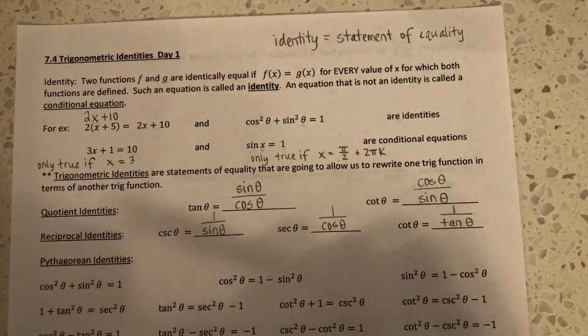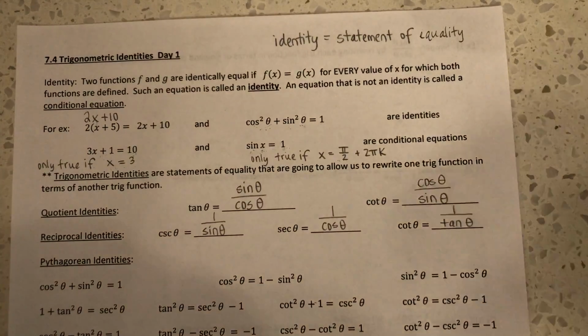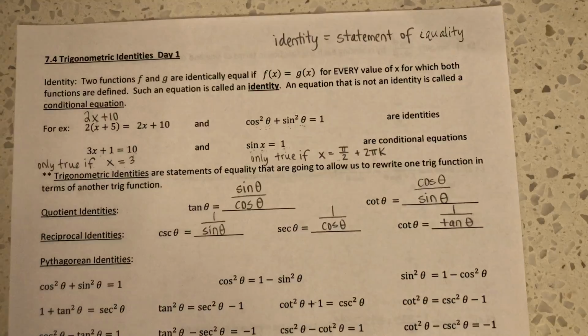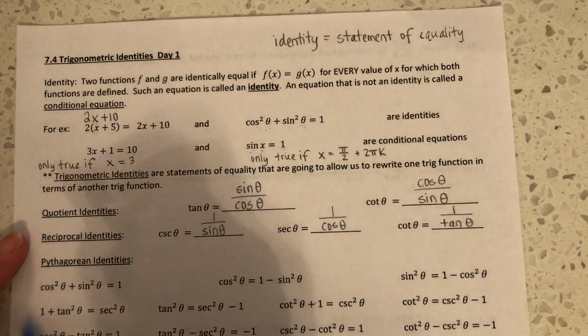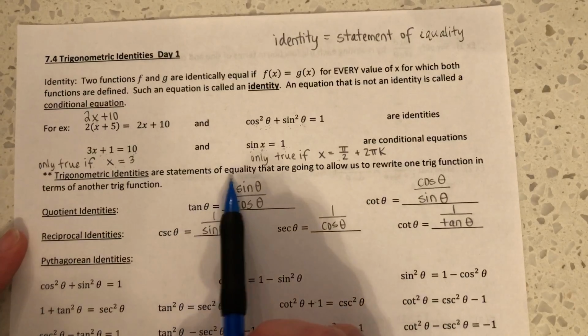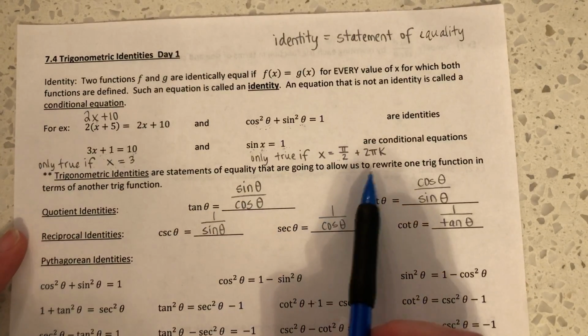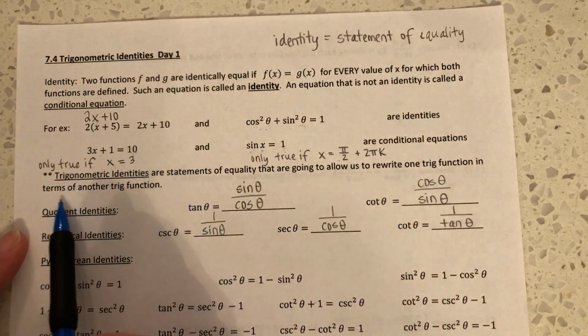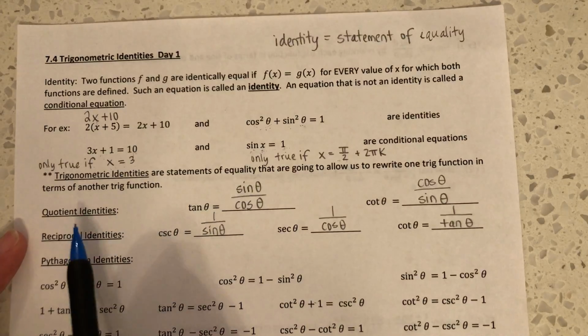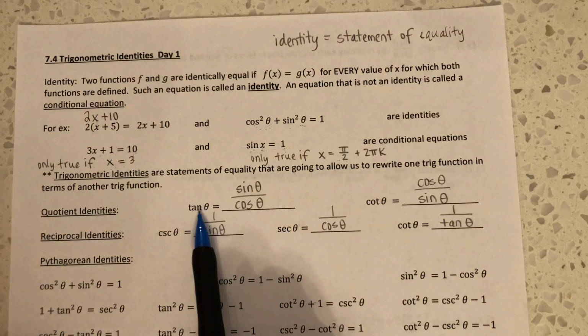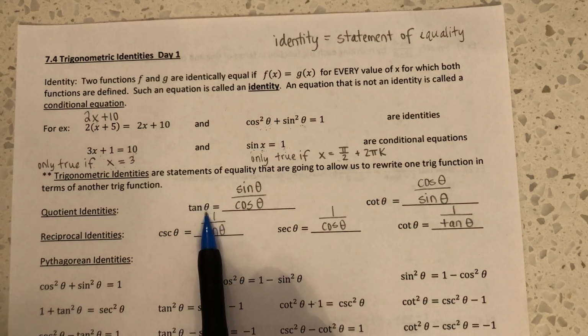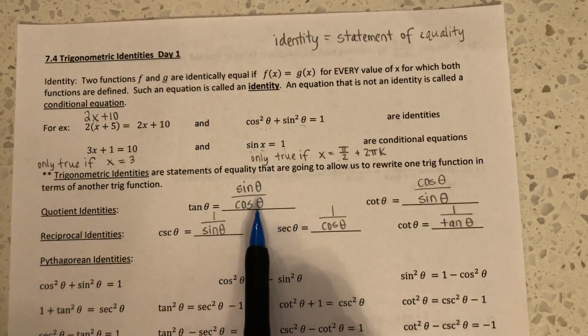So we're going to be working with identities: equations where the left side will always equal the right side no matter what you plug in for x. Let me go over some of your identities, some of your statements of equality. Trigonometric identities allow us to rewrite one trig function in terms of another trig function. We have our quotient identities. Remember, the tangent function is defined by the sine divided by the cosine.